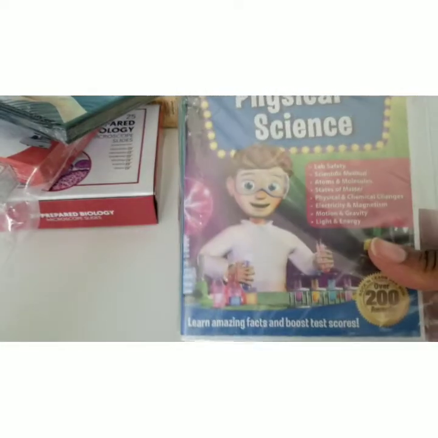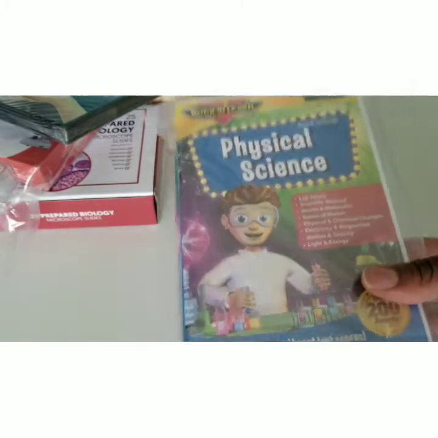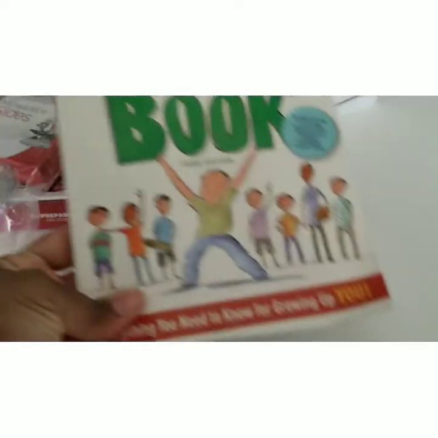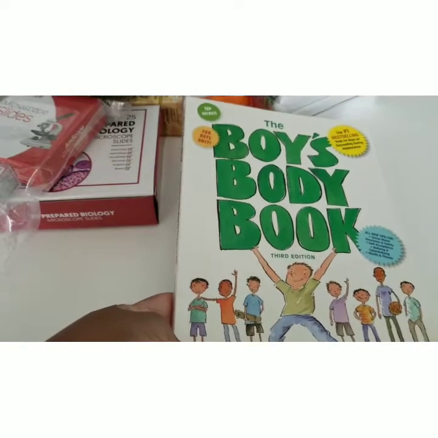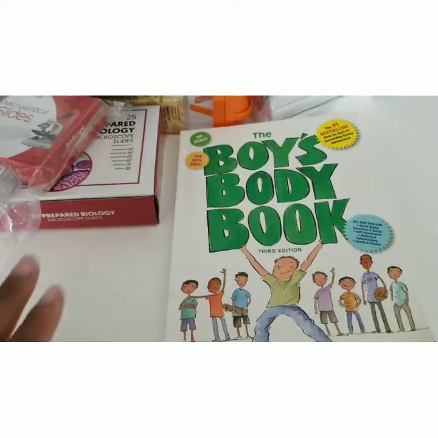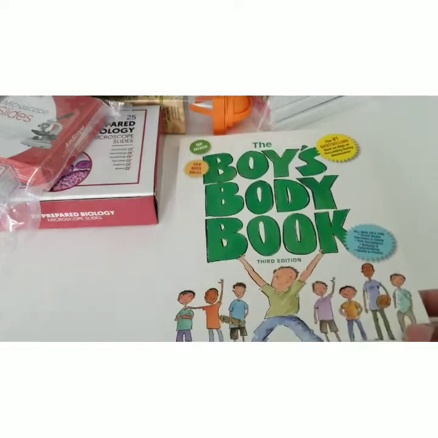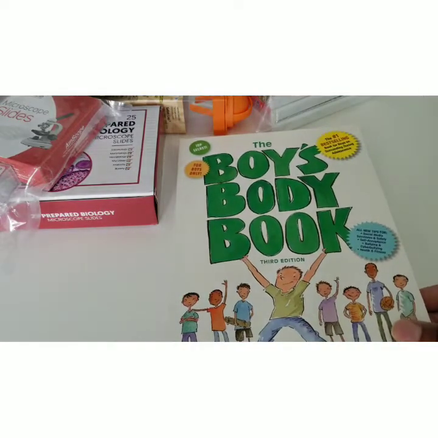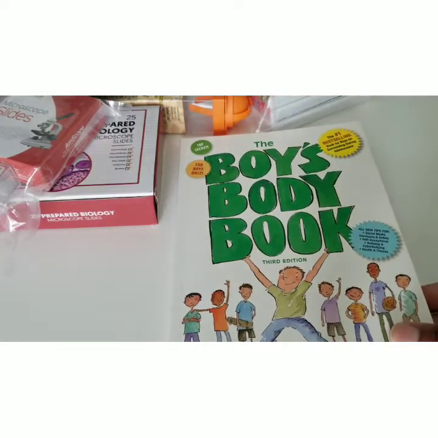So again, Rock and Learn. Super excited about this. I showed you this in our curriculum haul for this year, but it's the boys' body book. So that's something that we're going to use this year, and more than likely throughout middle school as we talk about those very sensitive subjects.